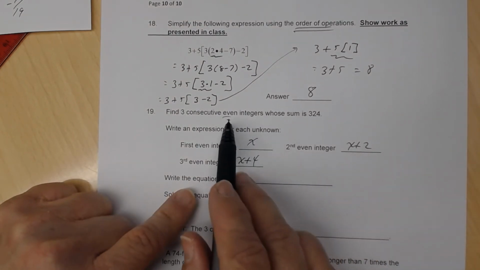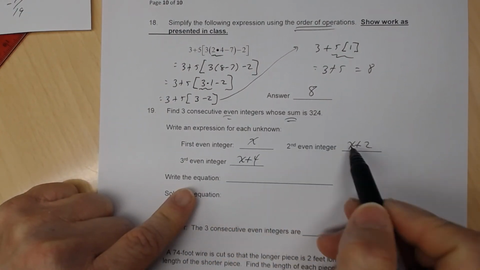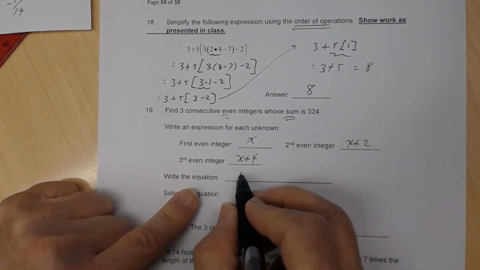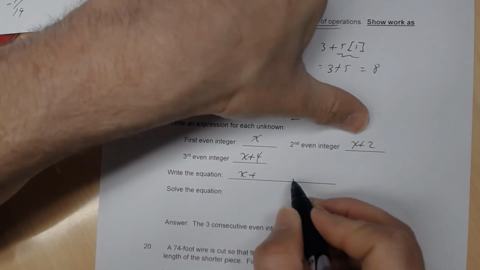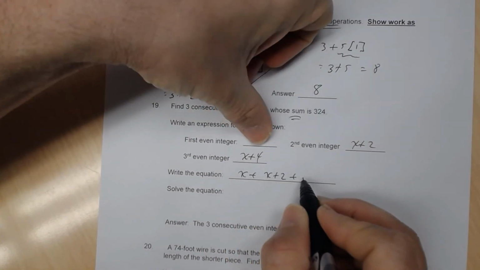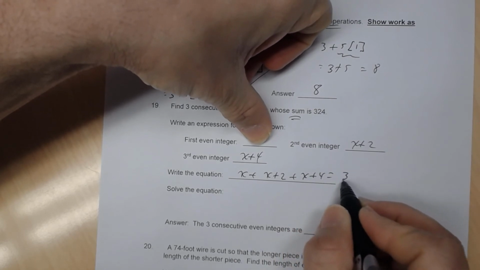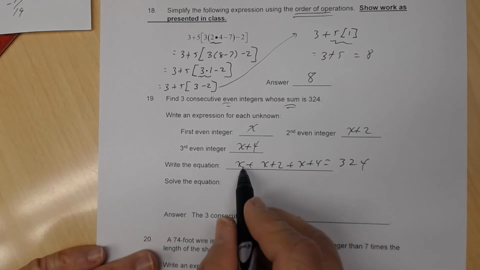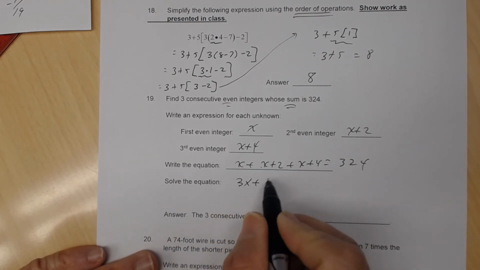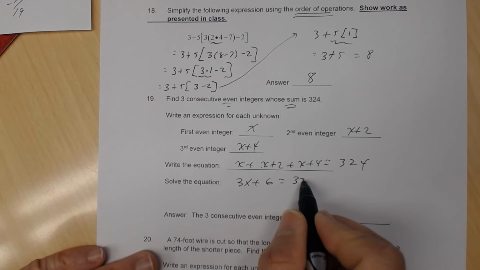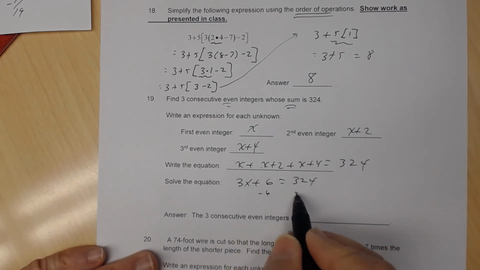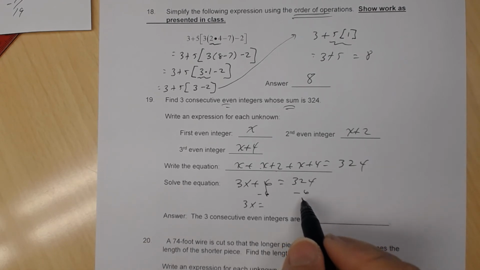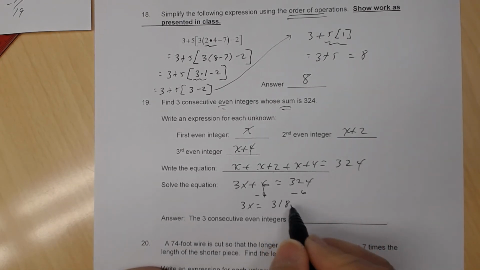Alright, now we write the equation. You're told that the sum of those 3 integers is 324. So you're going to say the first integer plus the second integer plus the third integer has to equal 324. Okay, now we're going to solve the equation. So we can combine like terms. x plus x plus x is 3x plus 2 plus 4 is 6 equal 324. Subtract 6 on both sides. I get 3x equal, and then 324 subtract 6 is 318.